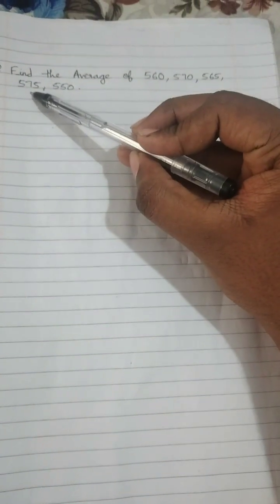So here there are 5 numbers: 560, 570, 565, 575 and 550. In the usual basic method, to find the average, we should add these five numbers and divide it by 5. There is an effective and smart approach that is not that much tougher than the usual method.